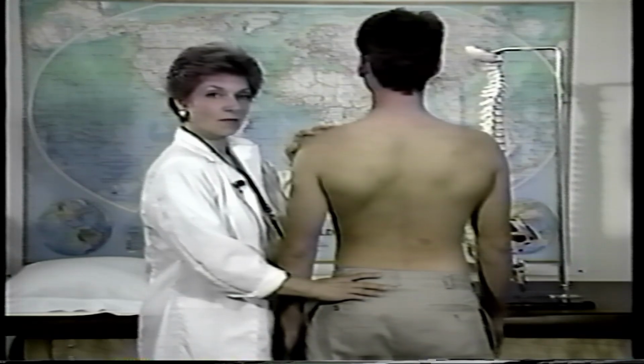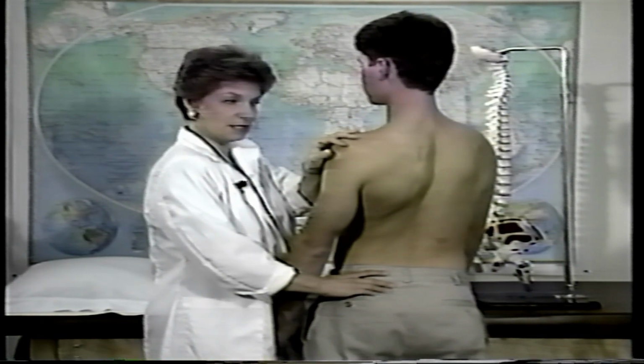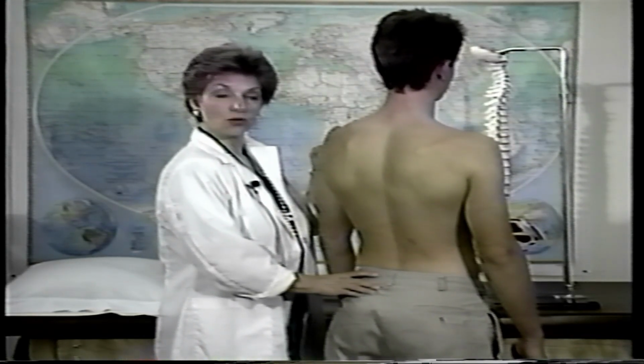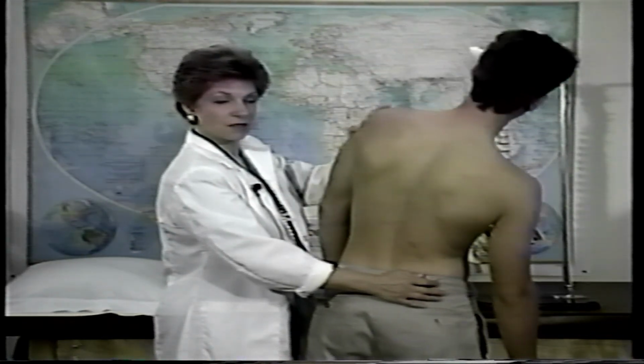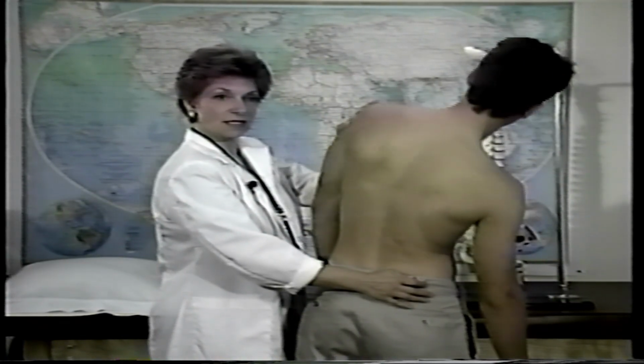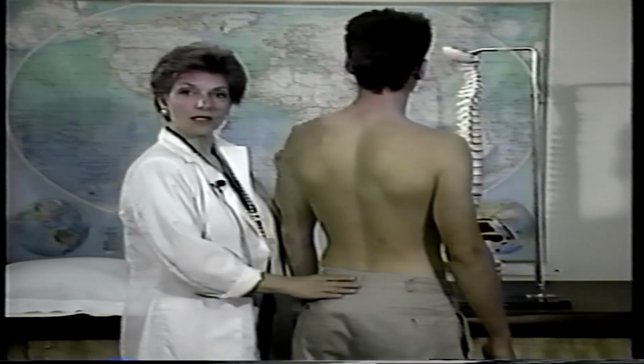Rotation, which is a kind of twisting movement. And here I'm keeping his hips fairly stable, which makes it more of a twist. And lateral or side bending. That's moving to the side. Okay. Now what you can see on this, you can tell, is that muscles are required to cause all those movements.